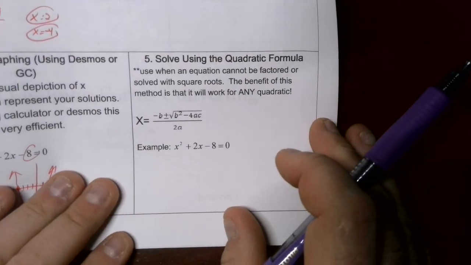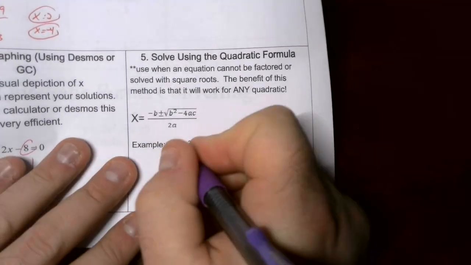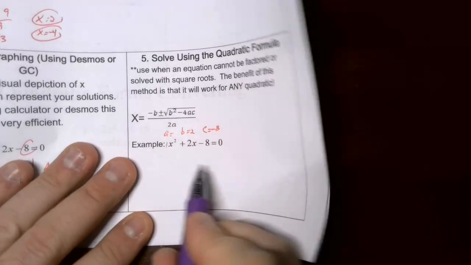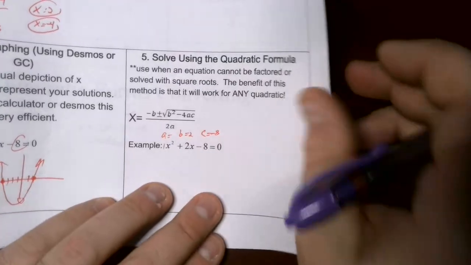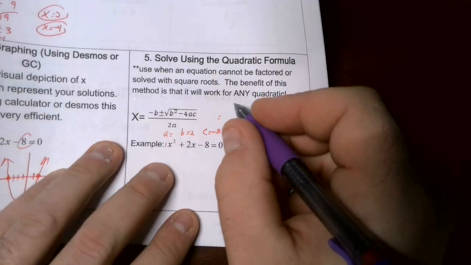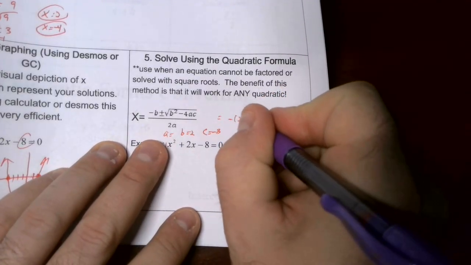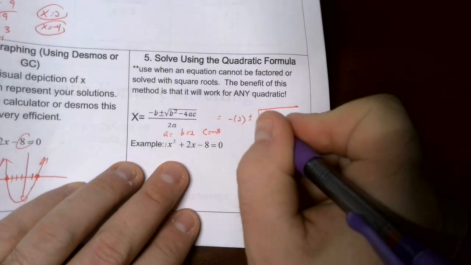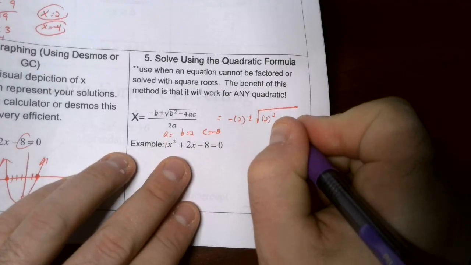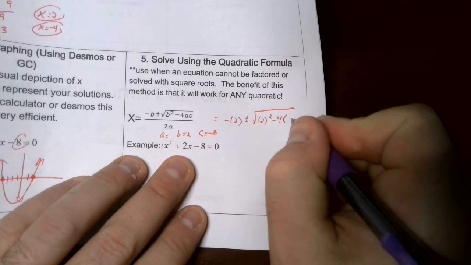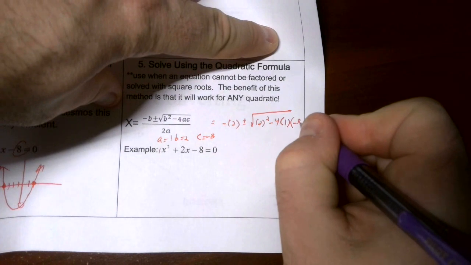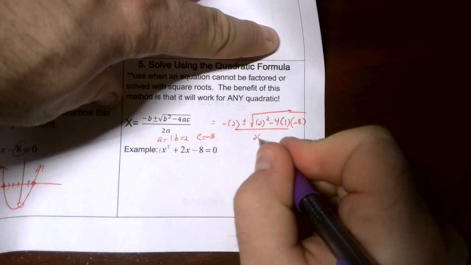So let's use the quadratic formula. So I wrote the song. So A is 1, B is 2, and C is -8 as long as the equation's in standard form. So when you set it up, it's very simple. You think of -b first, and I do that in parentheses, plus or minus the square root of b squared, in parentheses, right? Minus 4 times the a, which is 1, times the c, which is -8, all divided by 2 times the a.